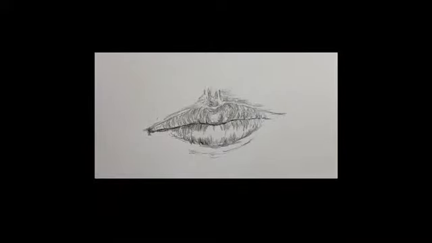Don't forget to leave the highlights and reflected light as white as the paper. Highlights are on the lower lip and above the top lip as a very thin line. Reflected light is on the bottom lip.